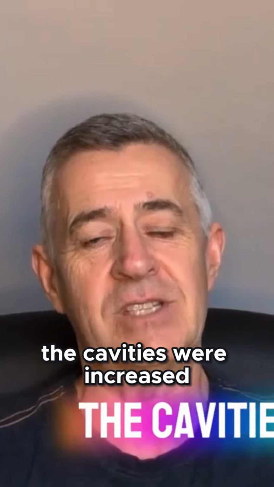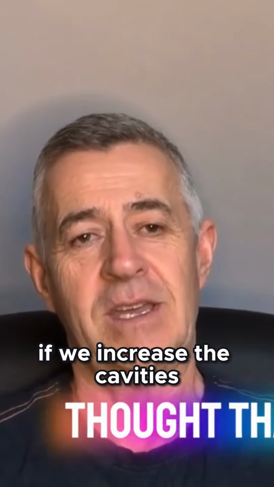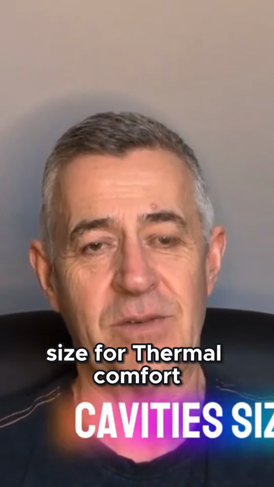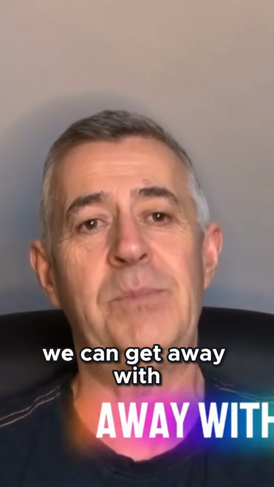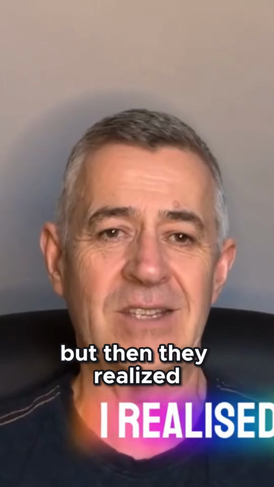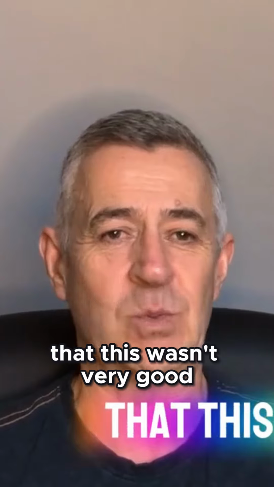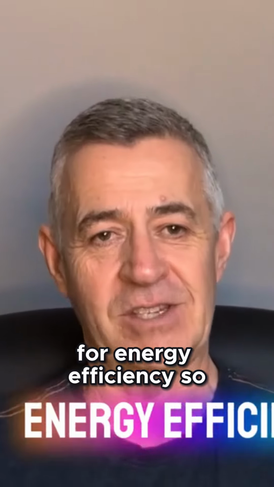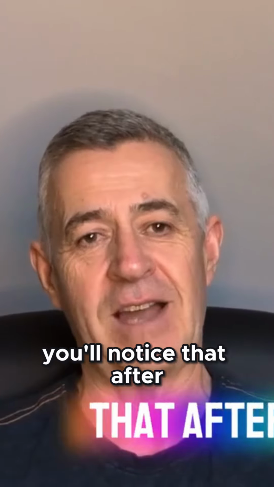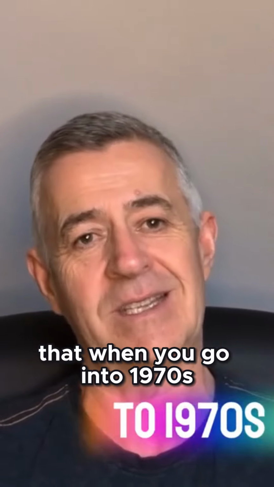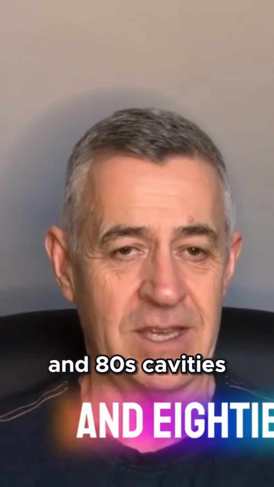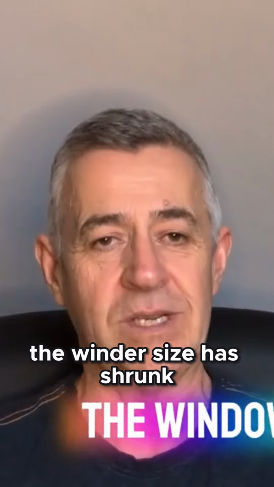So you'll look at a 1960s estate, see that the windows are really big. That's because the cavities were increased, so they thought that if we increase the cavity size for thermal comfort, we can get away with bigger windows. But then they realised after so many years that this wasn't very good for energy efficiency. So after the 1960s, when you go into the 1970s and 80s, cavities might have increased slightly, but the window size has shrunk.